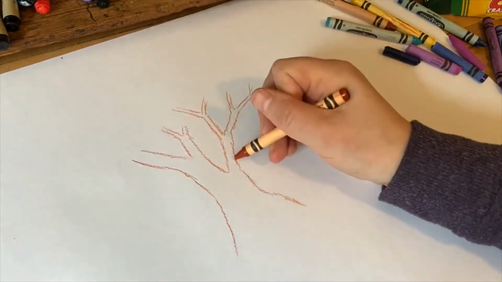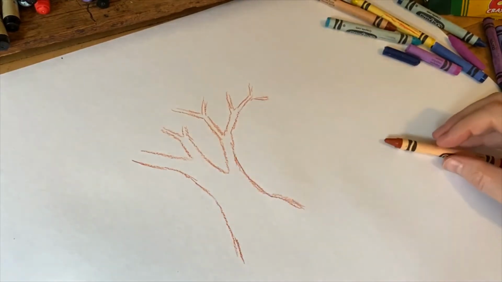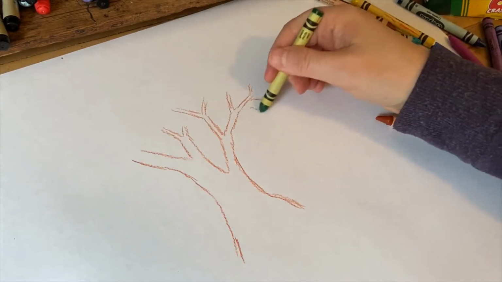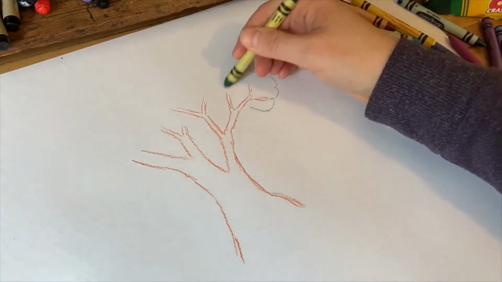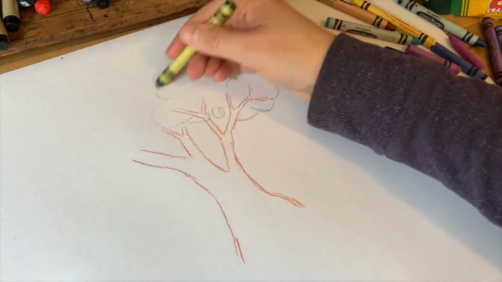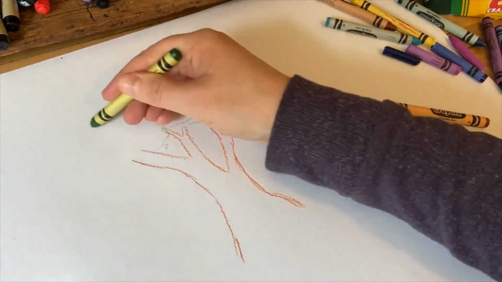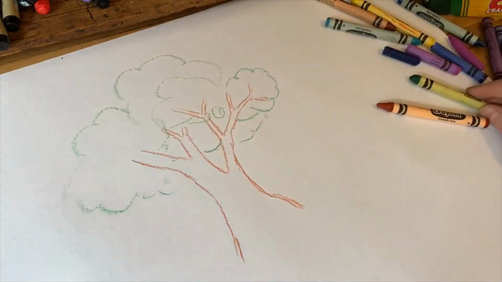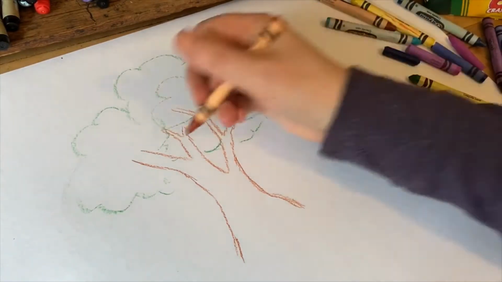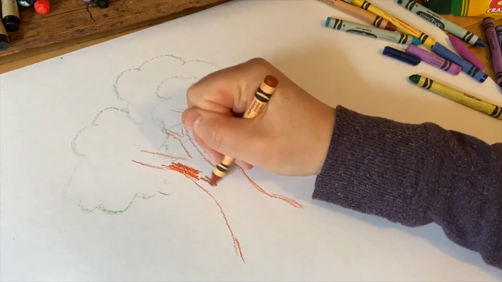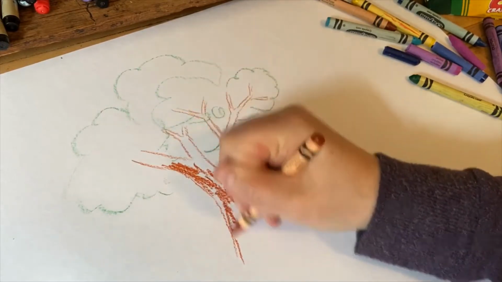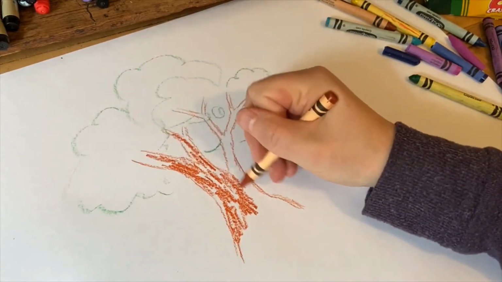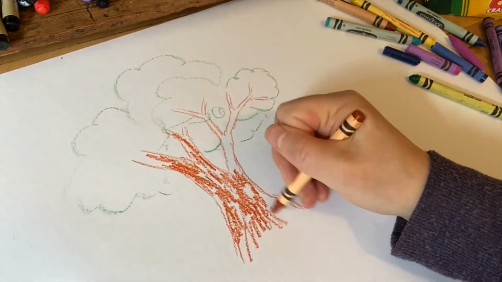So I have the basic shape of my tree, and I'm going to find some green here, thinking of spring and summer. And I'm just drawing in the basic shape. I'm using lots of those curvy lines. Kind of looks like a big piece of broccoli right now. So I'm going to go ahead and use lots of little marks to show the texture of the tree. I'm pressing down kind of hard with the brown, but I'm going to add some other colors in there too.